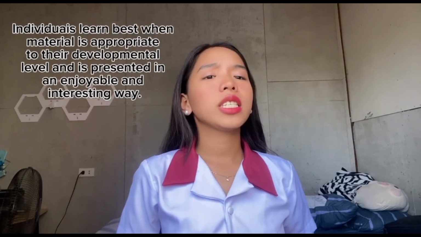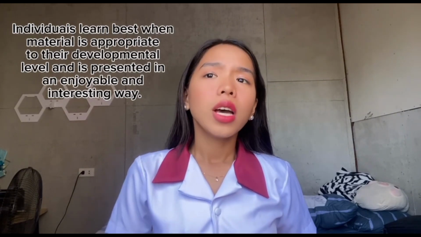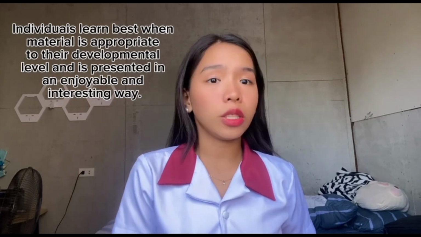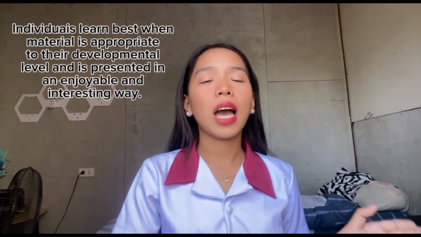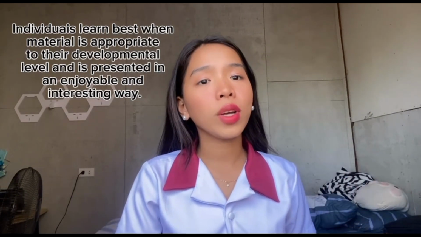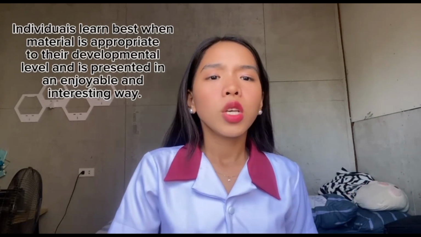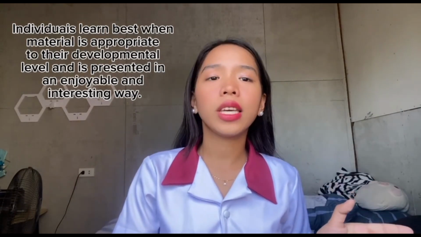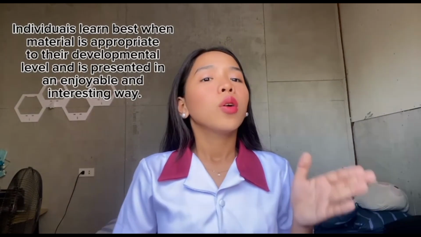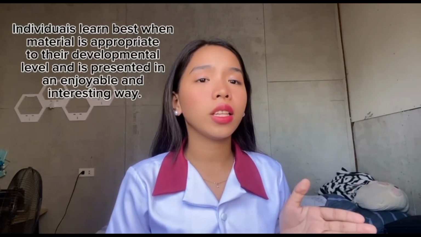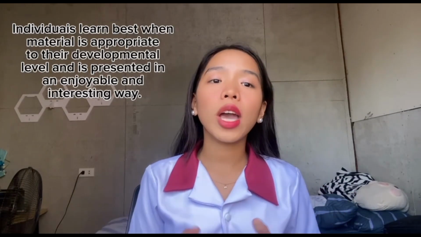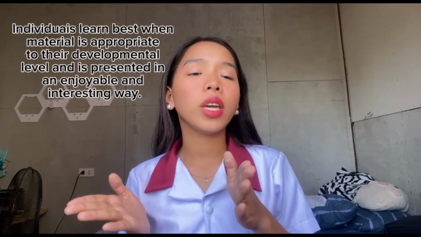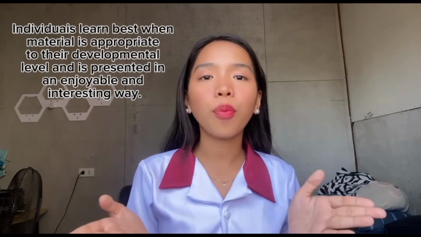The first one is that individuals learn best when material is appropriate to their developmental level, and presented in an enjoyable and interesting way. I will give you an example about that. Imagine you are teaching a group of kids about animals. If you're just talking to them about what animals do, what the behavior of animals is, they will not find it interesting because they're still children. So what we must do is make it interesting and enjoyable. We will show them pictures of animals with colorful backgrounds and also explain it in a simple way. In that way, children will find the topic of animals interesting.